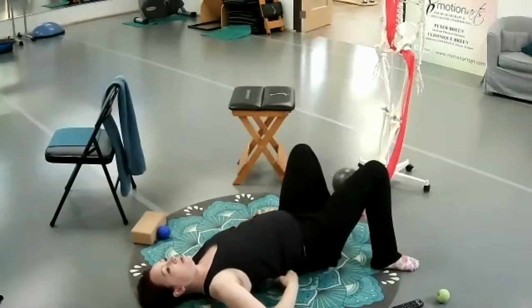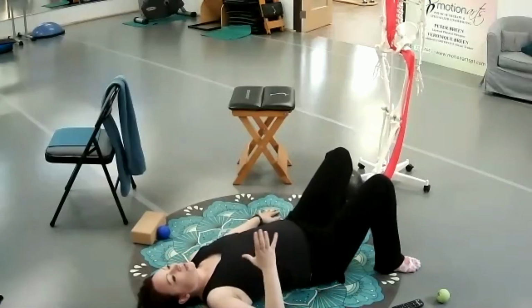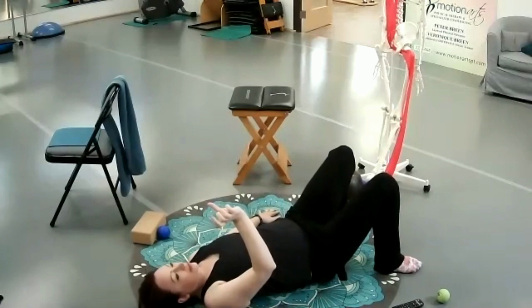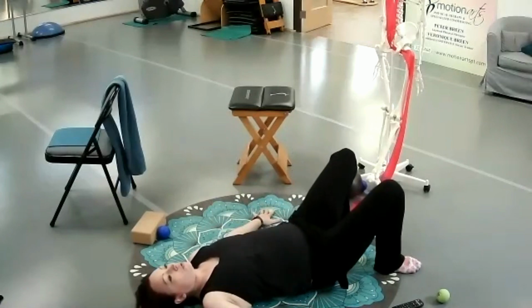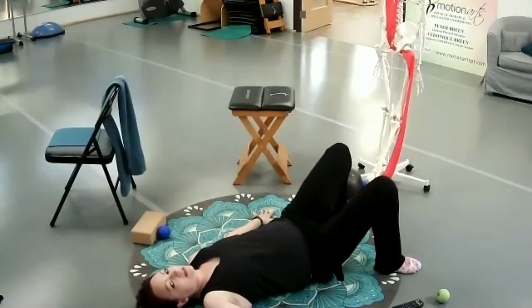And then we go a little bit lower towards where there's more flesh. So again, it's not very big. It's just a little wider than the balls themselves. So just rolling towards, not on the spine, just towards it, and release. A little pressure down.